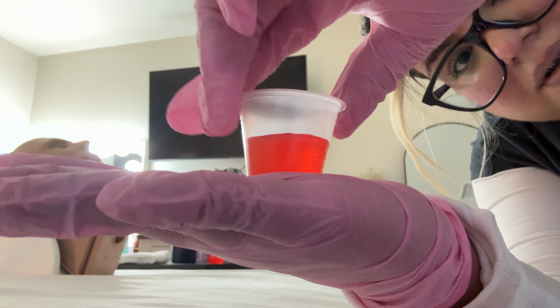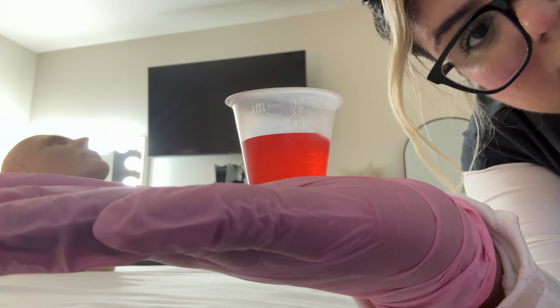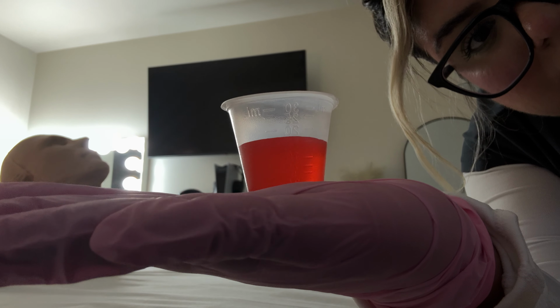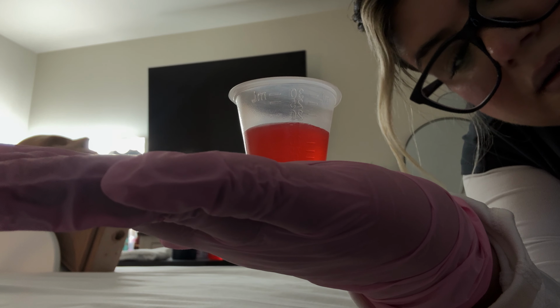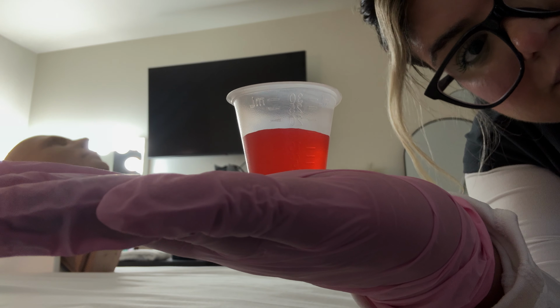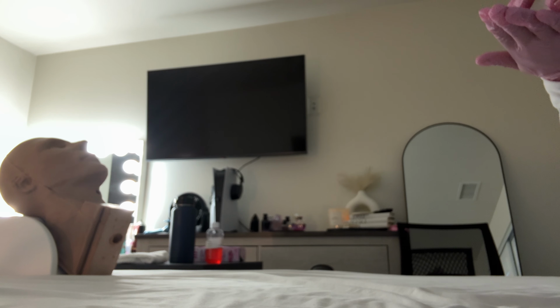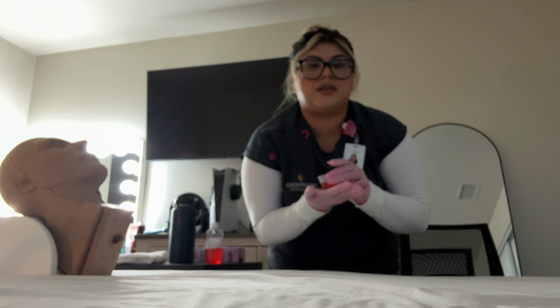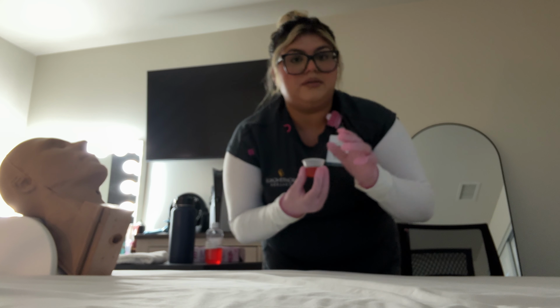Maybe you can see better on this side. Let's see. Okay, as you can tell, it is at 15. Perfect. So once we do that, we're going to give the patient their Tylenol.